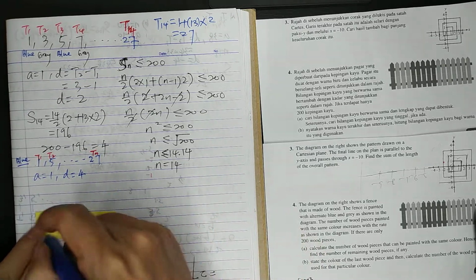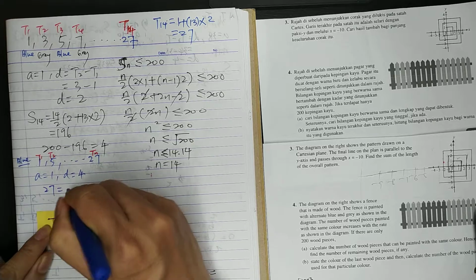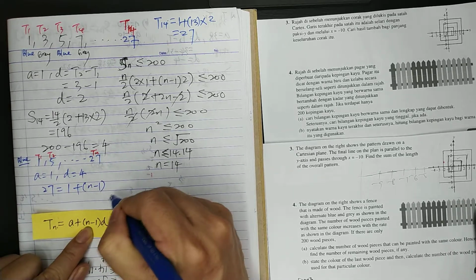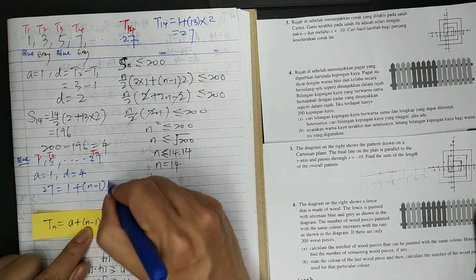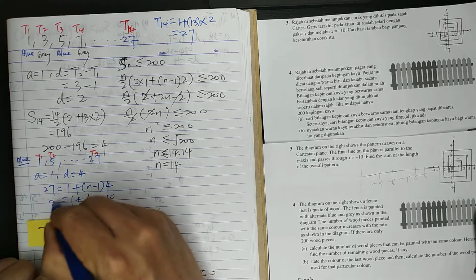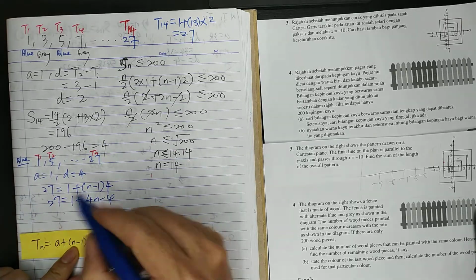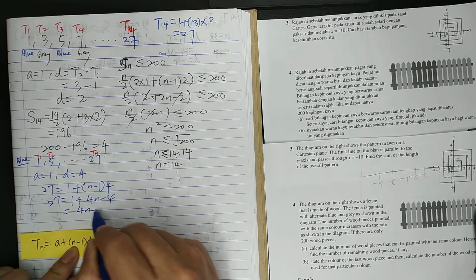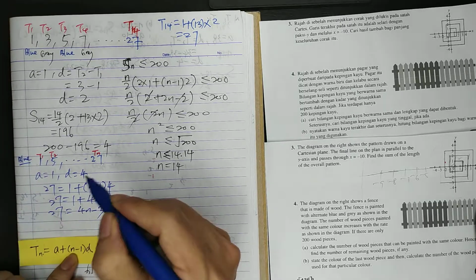Di warna biru. So substitute 27 equals A1 plus N minus 1 times D, and we need to find D is 4. We try to solve for 4N minus 4, 27.